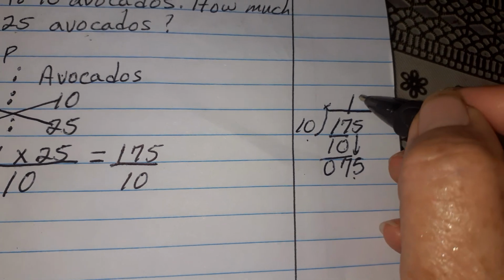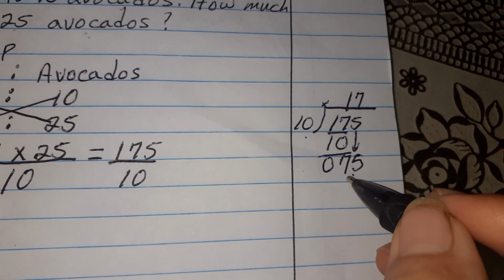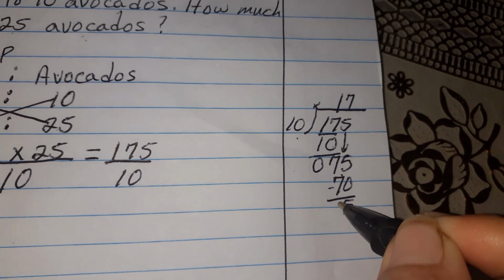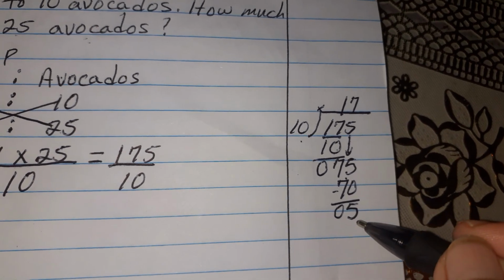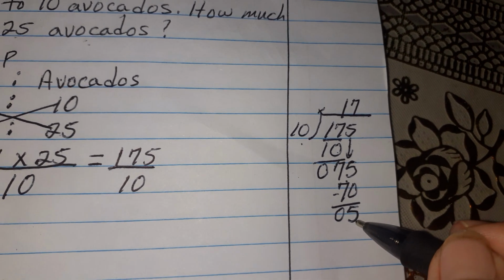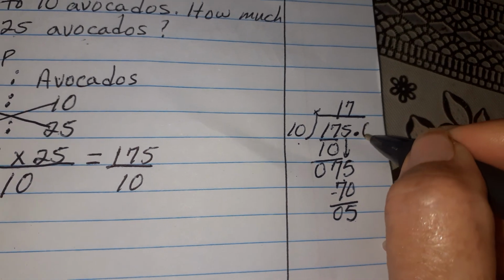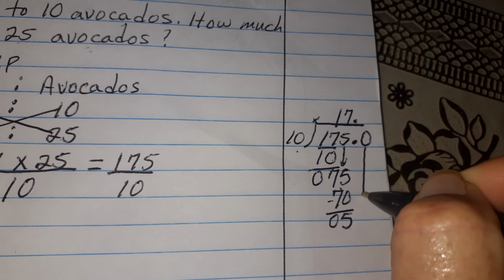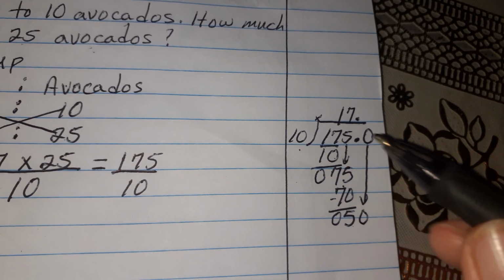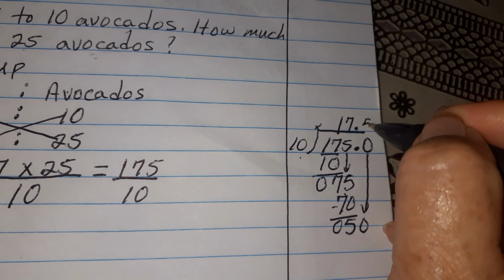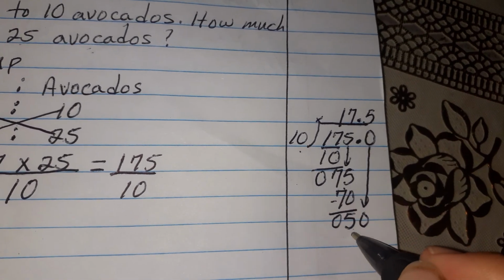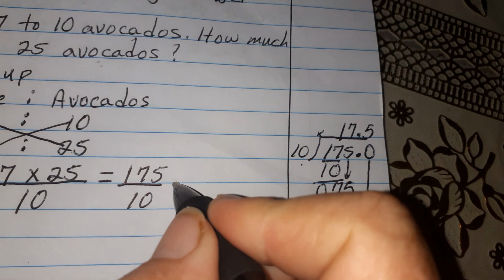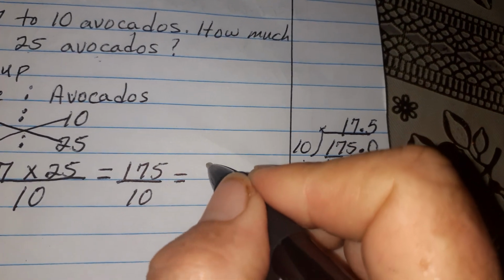10 into 75 is 7. 7 times 10 gives us 70. 5 minus 0 gives us 5. 7 minus 7 is 0. Now here we have a remainder. What we do when we have a remainder is we add a decimal point and a 0. We move up the decimal point and we bring down the 0. 10 into 50 gives us 5. 5 times 10 is 50. We minus that.